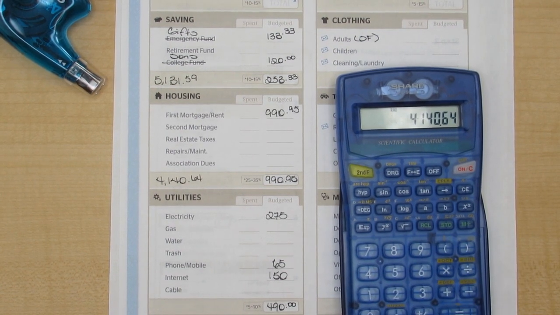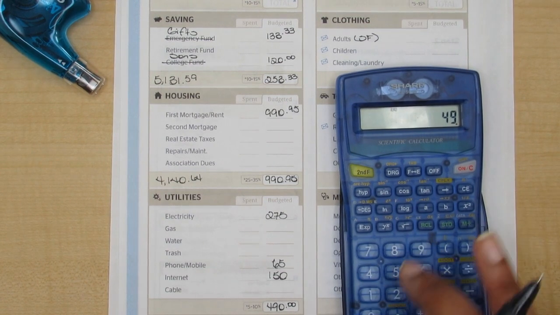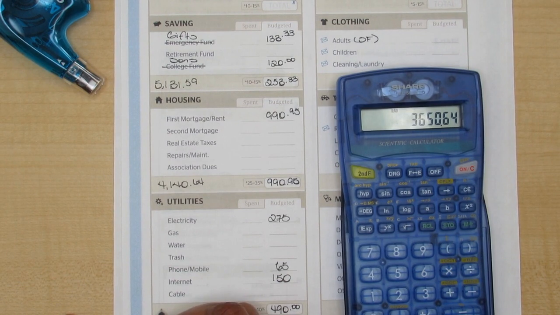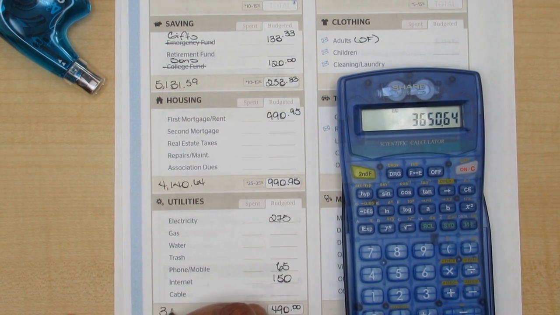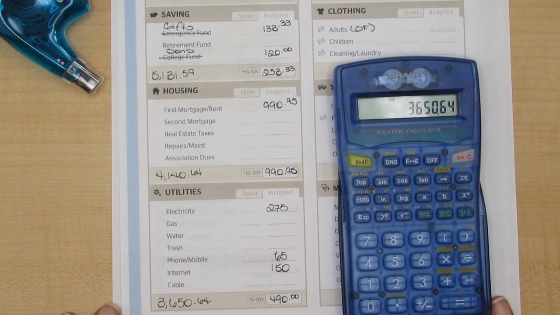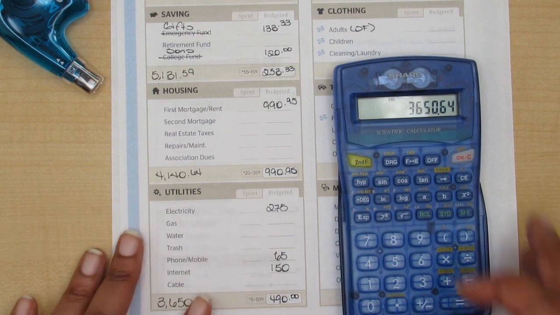So 4140.64 minus 490 is $3,650.64. So move that up. So that's what I have left to spend after paying utilities.